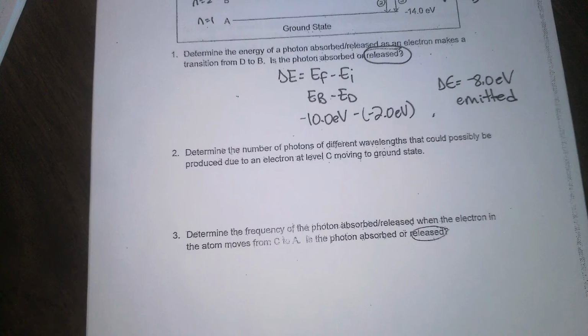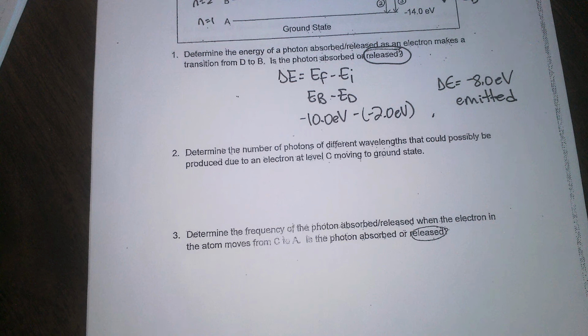It says determine the number of photons of different wavelengths that could possibly be produced due to an electron at level C moving to ground state.